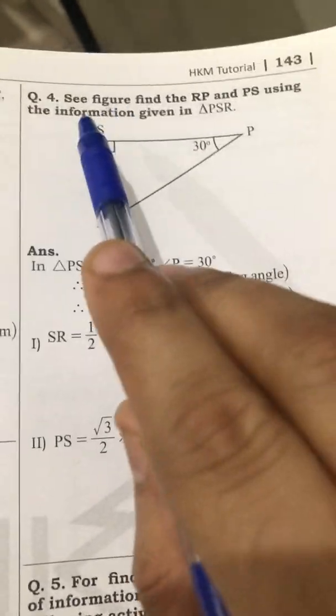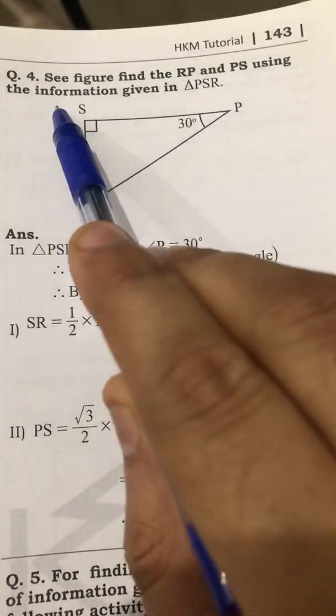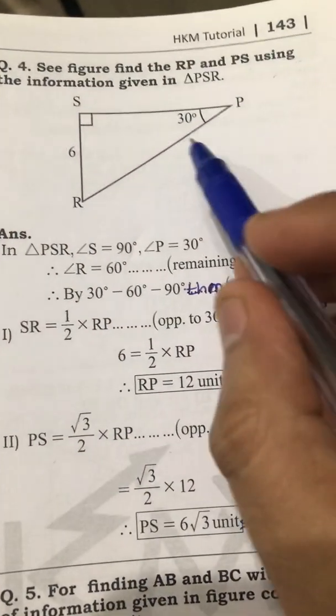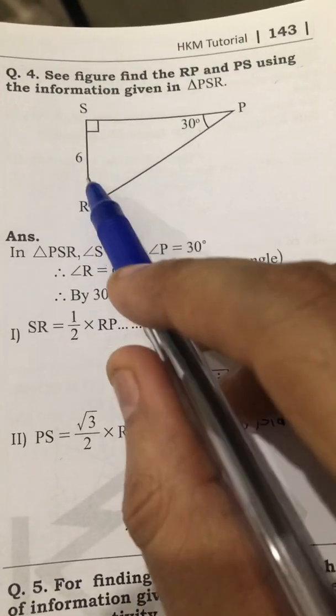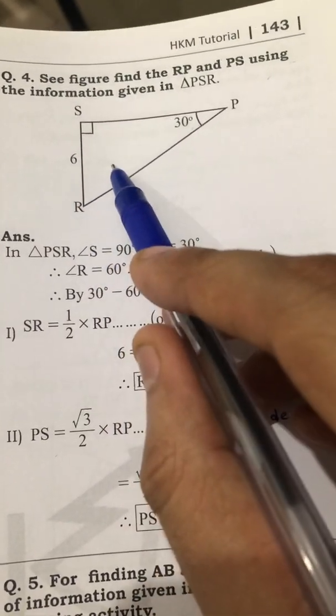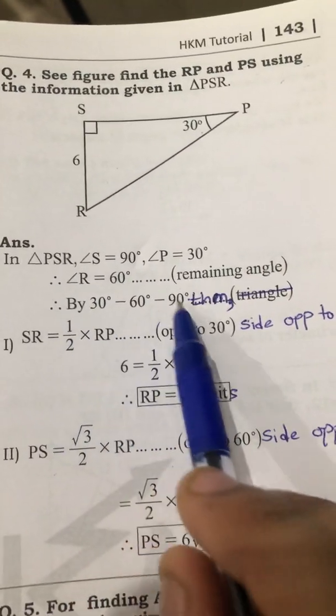Next question, see the figure and find RP and PS using the information. Now this is 30 degree, this is 90, and this plus this is 180, so obviously this will be 60 degree. So the remaining angle is 60 degree. Therefore it is a 30 60 90 triangle.